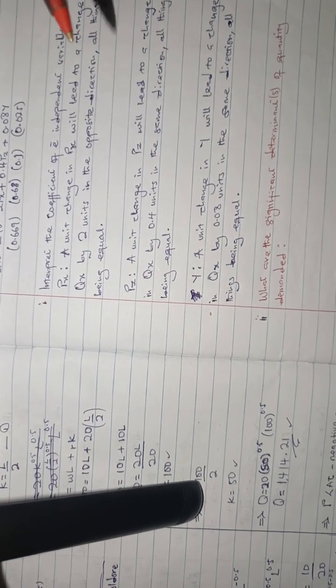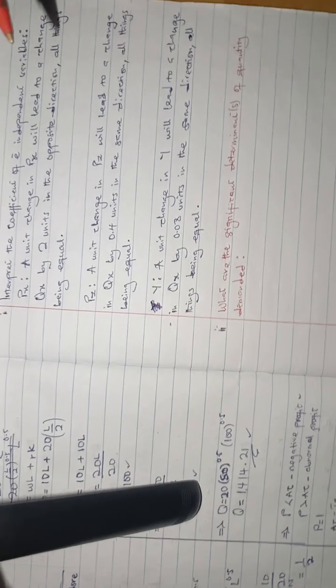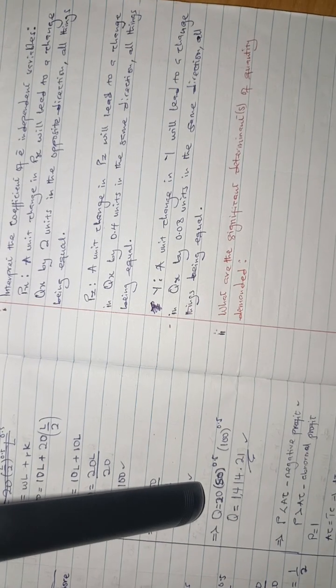Do you get it? So we first quote our formulas. Then we look at the decision rule, then we'll see whether the equation fits or not, and whether the answers are significant or not.